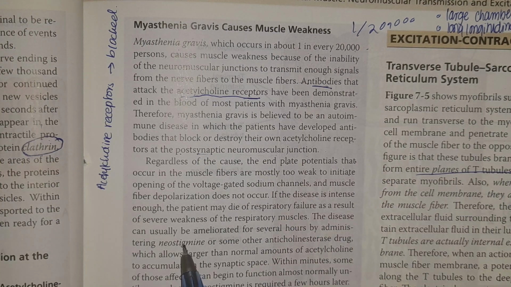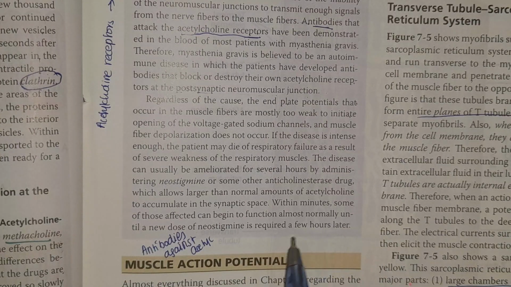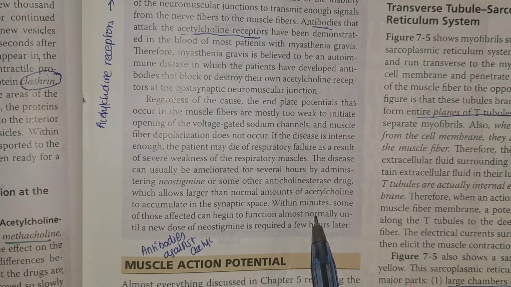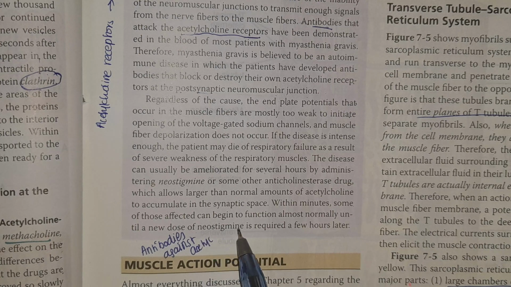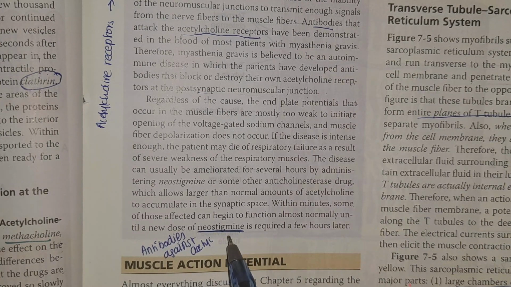These drugs were neostigmine, physostigmine and diisopropyl fluorophosphate. Within minutes, some of those areas that were affected began to function normally until a new dose of neostigmine is required. And we know this neostigmine occurs in our body for several hours. So new doses are required a few hours later.